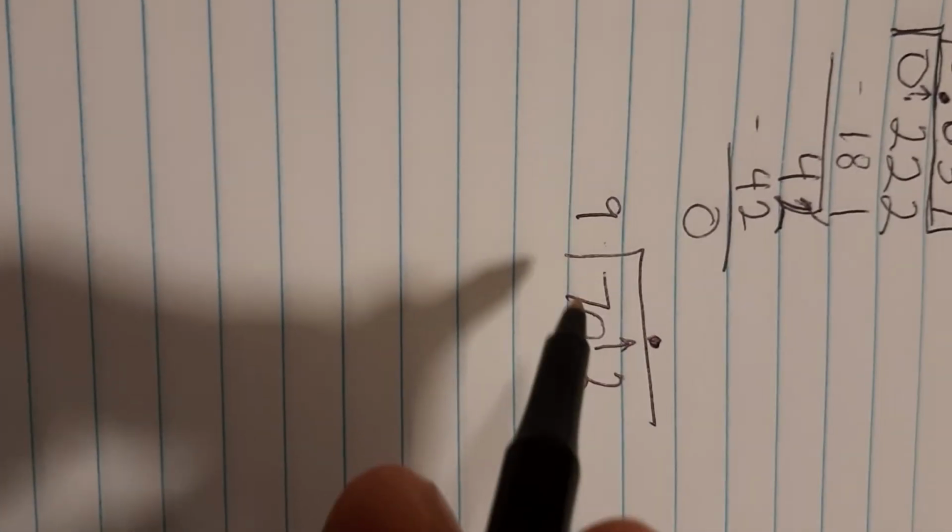9 can't fit into 7. Just can't happen. But I'm pretty sure 9 can fit into 70, right? 9 goes into 70 how many times? Well, if you look at your times table, you can see that 9 times 6 is 54.